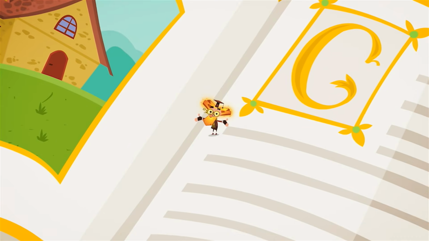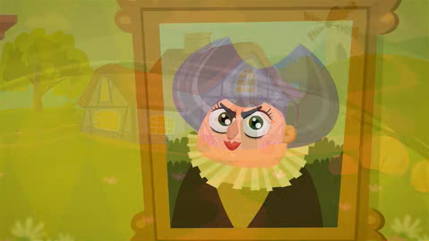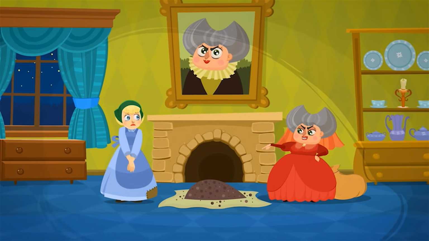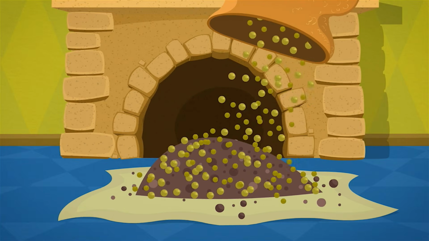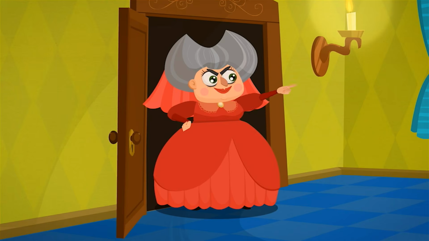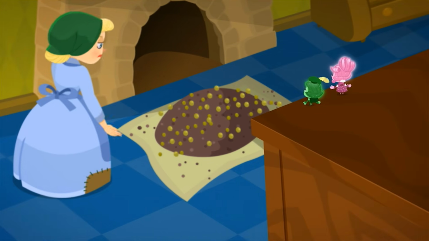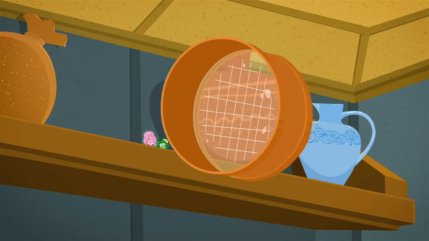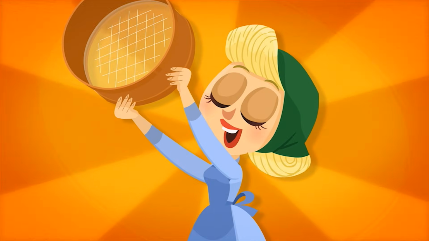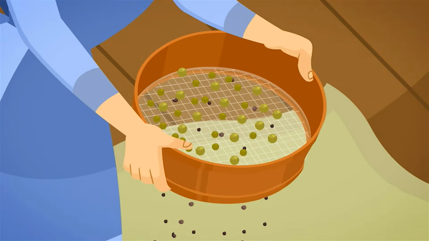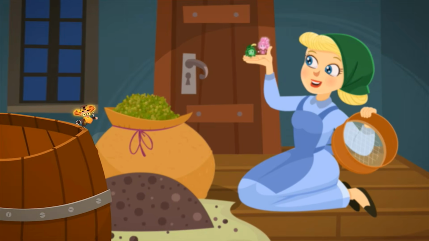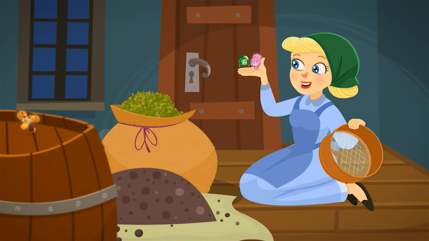Do you know the story about Cinderella? Her evil stepmother wouldn't let her go to the ball. Instead, she poured peas into a sack of cinder and ordered Cinderella to pick them all out. But what most people don't know is that it was Fixies who helped her separate the peas from cinder with the help of a sieve. That's right! Cinderella was friends with the Fixies.